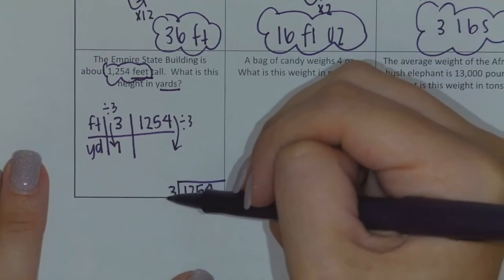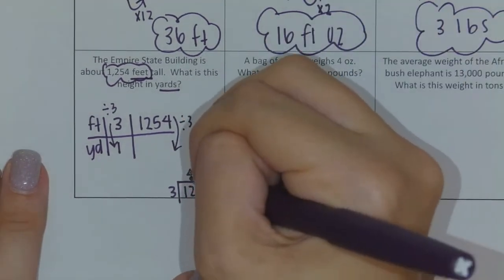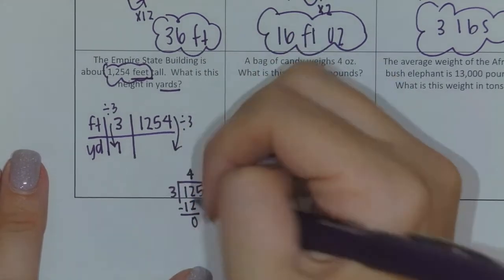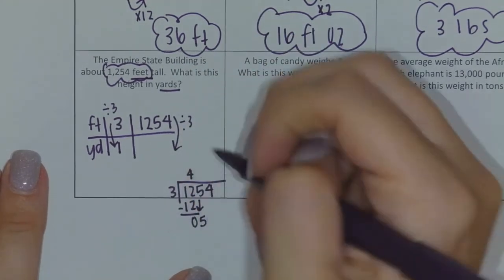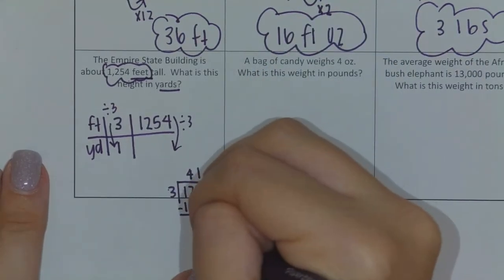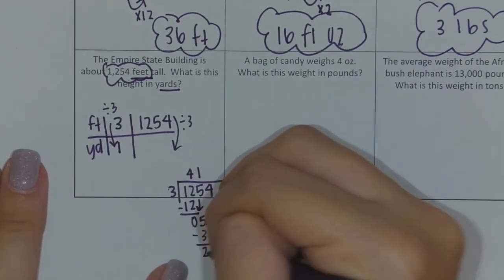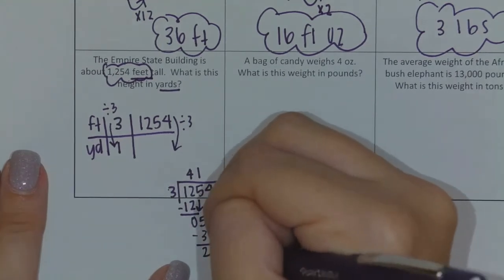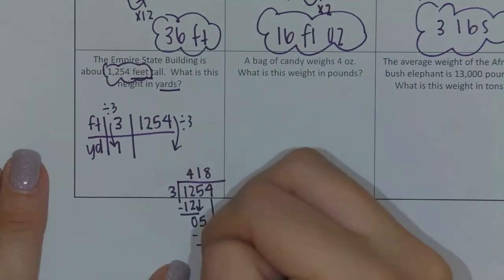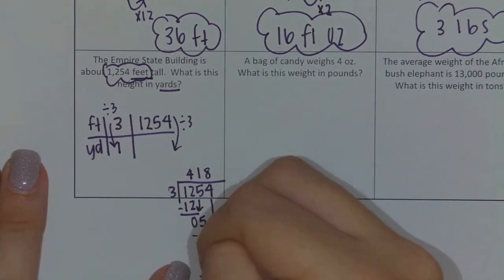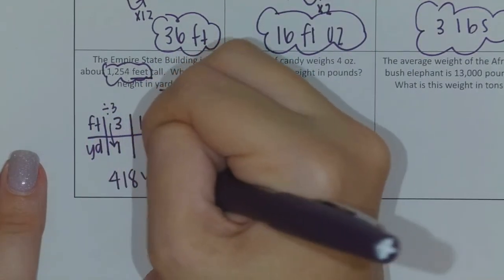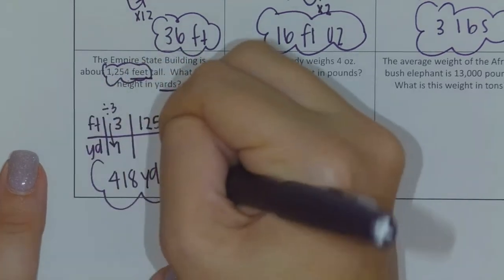3 can't go into 1, but 3 can go into 12, a total of 4 times. 3 times 4 gives me 12, and when I subtract, I get 0. Bring down the 5. 3 goes into 5 1 time. 1 times 3 gives me 3. When I subtract, I get 2. Bring down the 4. 3 goes into 24 8 times. 8 times 3 is 24. When I subtract, I get 0. So this is going to be 418 yards.